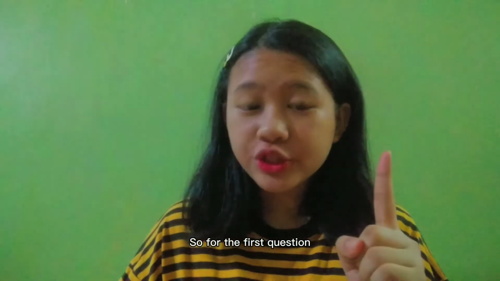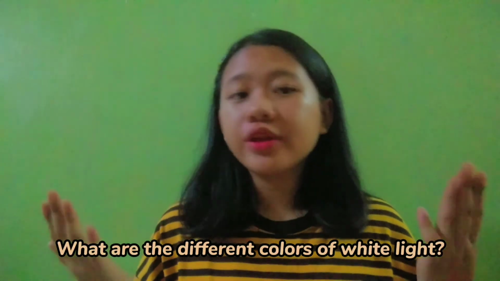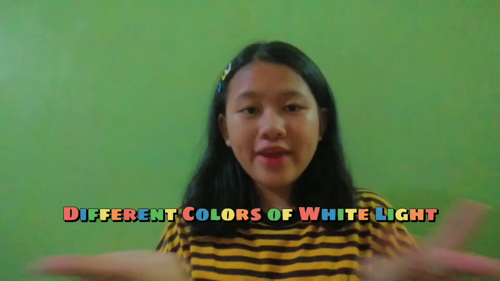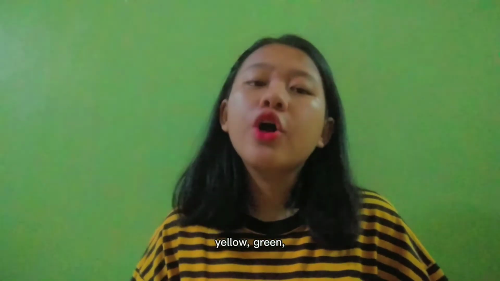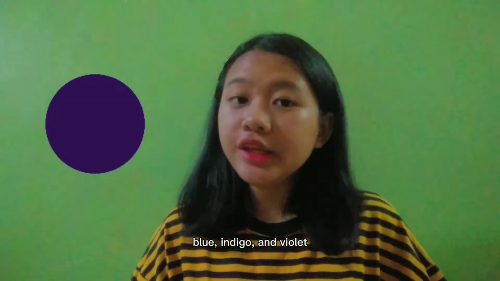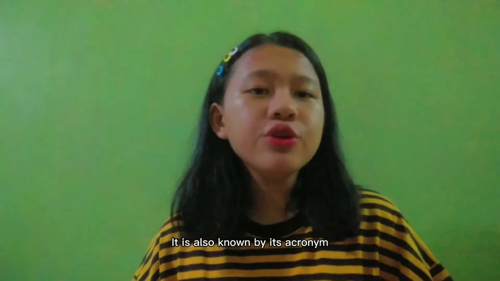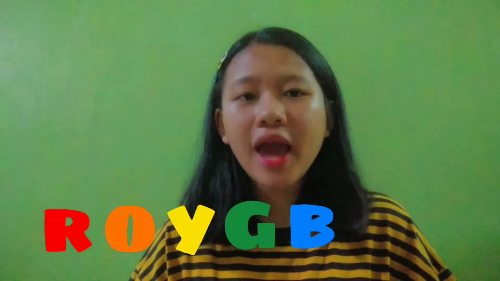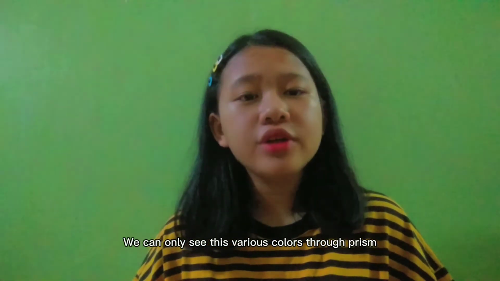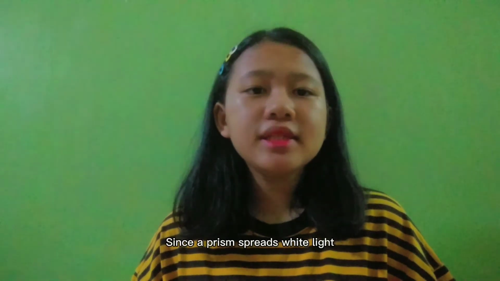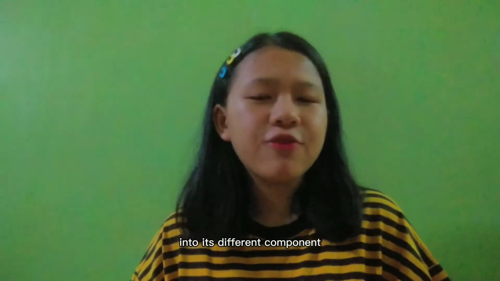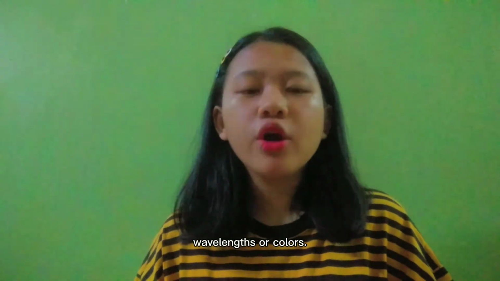So for the first question, what are the different colors of white light? These are the different colors of white light: the red, orange, yellow, green, blue, indigo, and violet. It is also known by its acronym, which is ROYGBIV. We can only see these various colors through a prism, primarily a triangular prism, since a prism spreads white light into its different components, wavelengths, or colors.